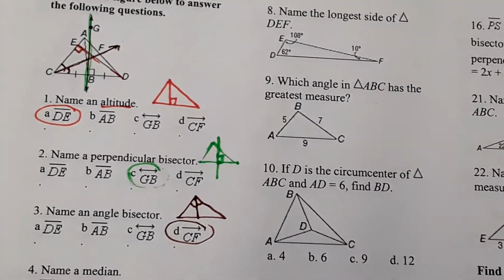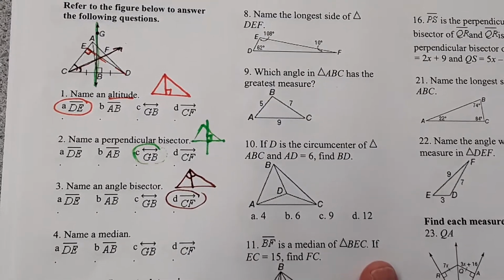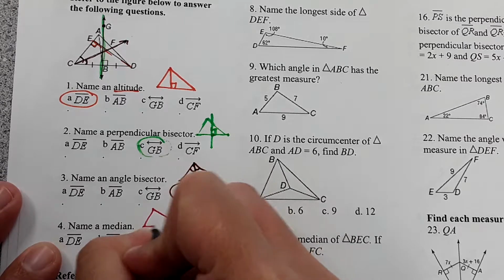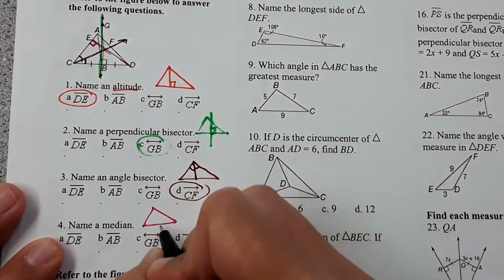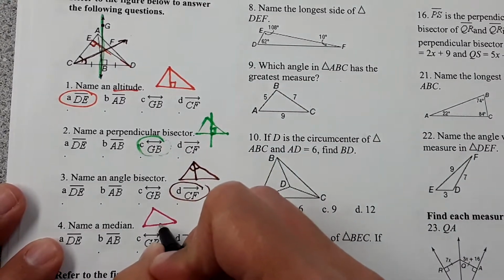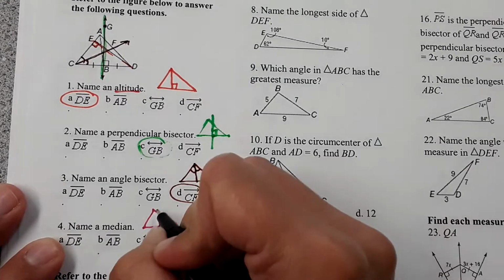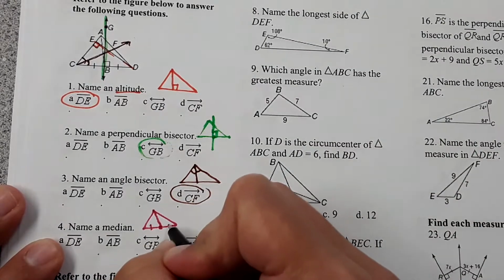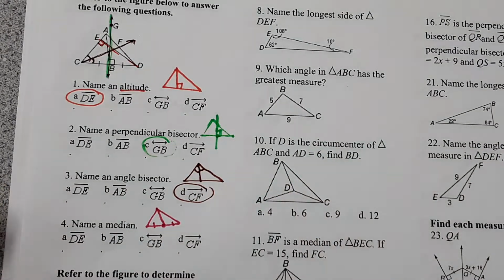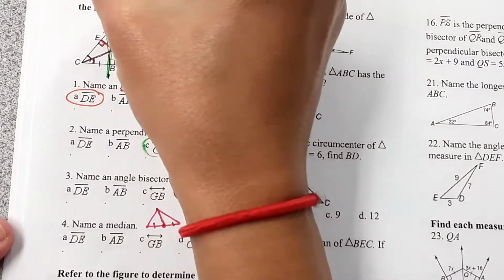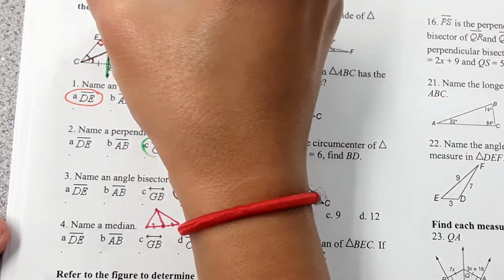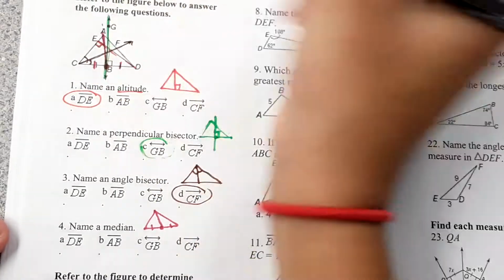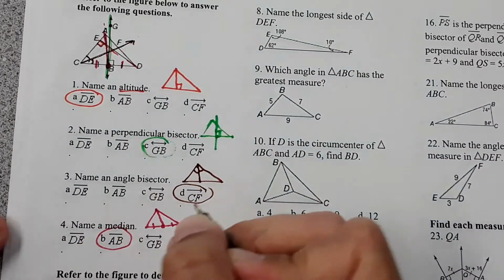And zoom out a little bit. Number 4, name a median. A median looks like this. It is from the corner to the midpoint of the segment. So let's say the midpoint of this segment is right there. It would go from the corner to that midpoint, and this would be the same length as this side over here. So when I look at the diagram, at this point there's so many lines it's hard to see, but AB goes from the corner to the midpoint here, and it shows that this side is the same length as this one. So AB is your answer.